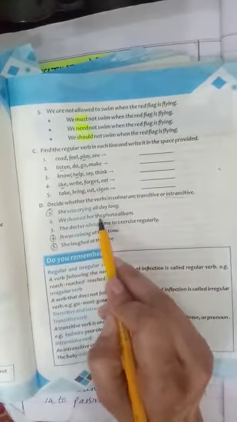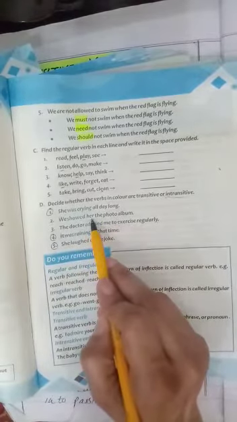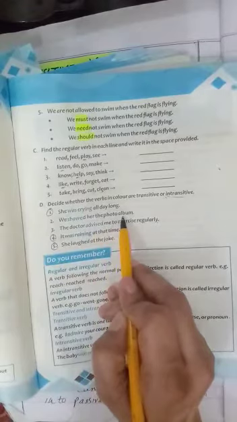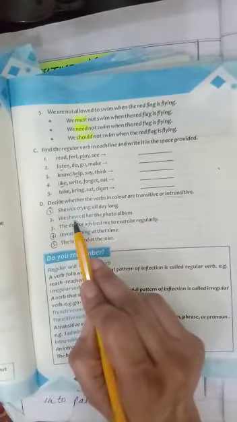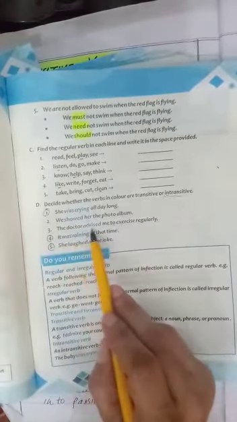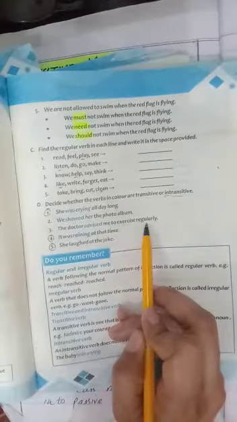That's why this is direct object, this is indirect object. So objects, the discussion is about object. Object is there, so that's why that is transitive verb. Clear? Third is the doctor advised me to exercise regularly.